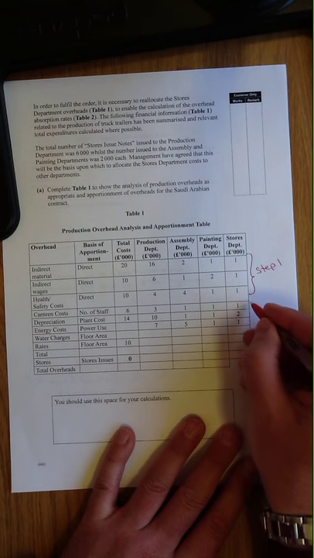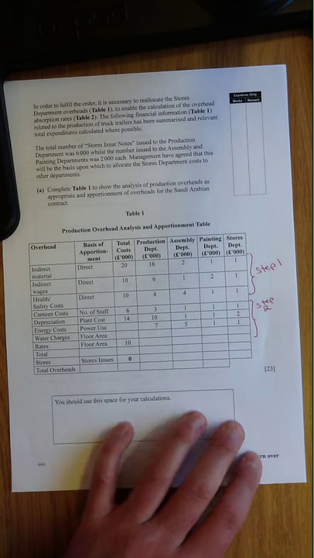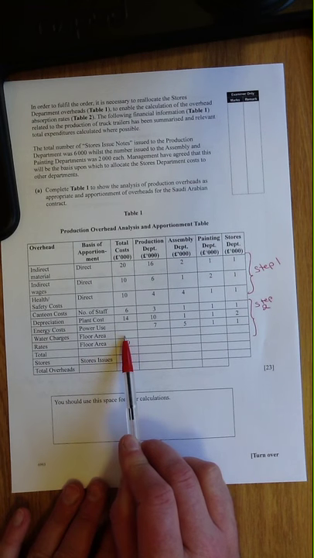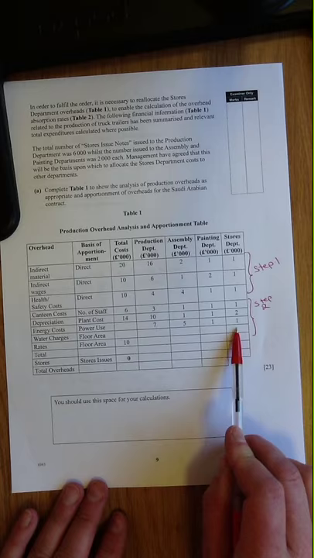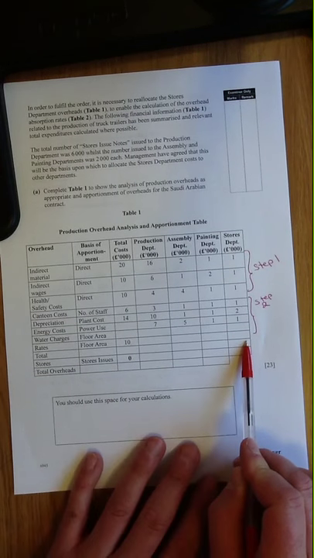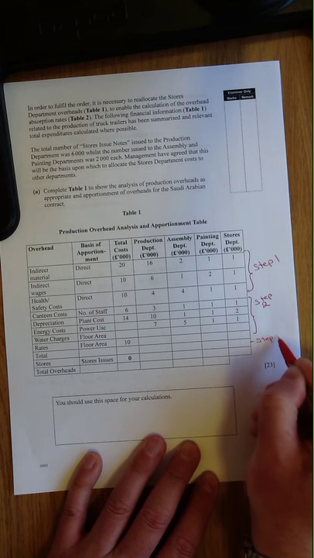So this is step 2. However, step 2 has only been partly completed. We have to put in the total for energy, and we have to calculate the water charges and the rates before we do step 3, which is the new total.